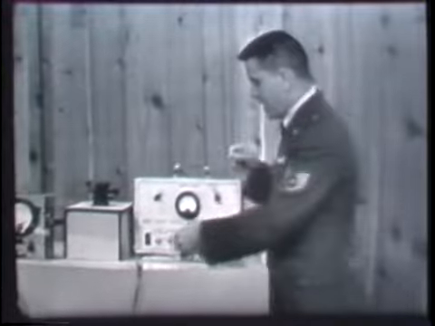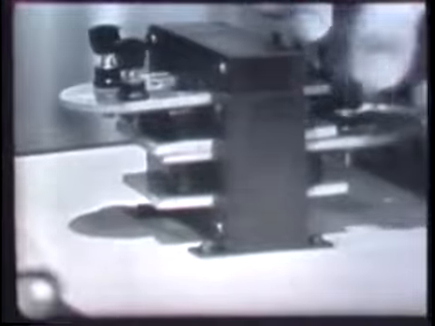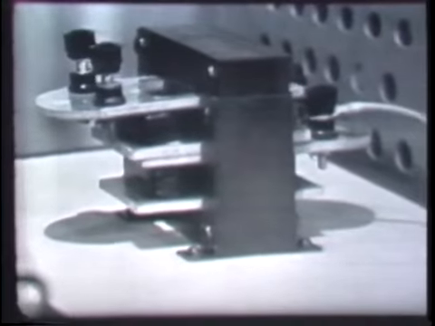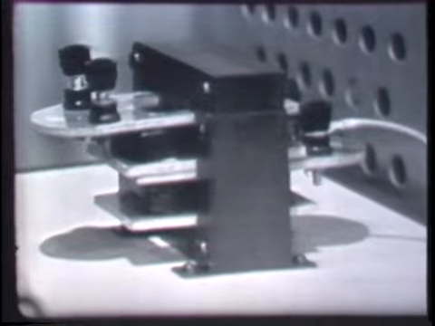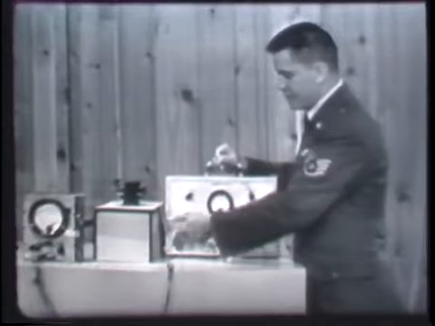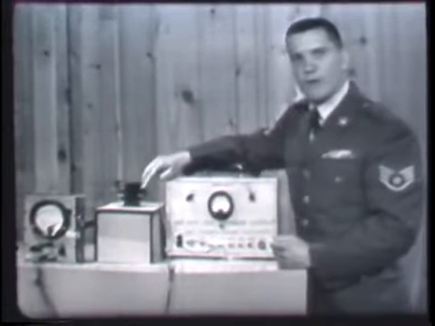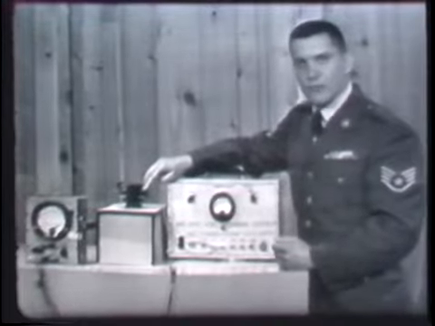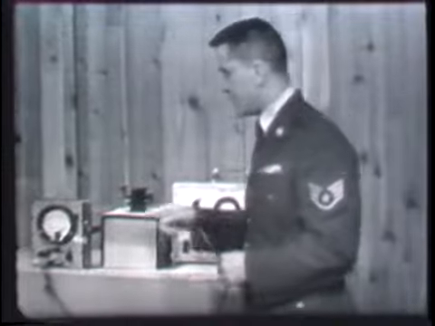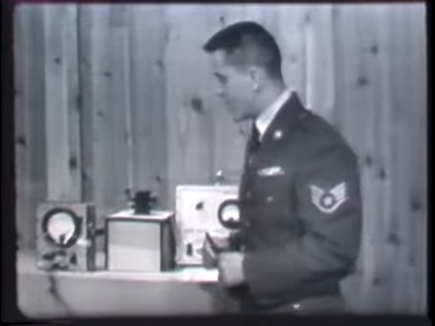Let's go ahead then and apply the 6.3 volts to the primary of the transformer, which, as I've already mentioned, is the bottom winding here. Now, if we turn the power switch on, we have 6.3 volts applied to the primary of the transformer. Now, the PSM6 has already been set up to measure AC voltage on the 50-volt range.